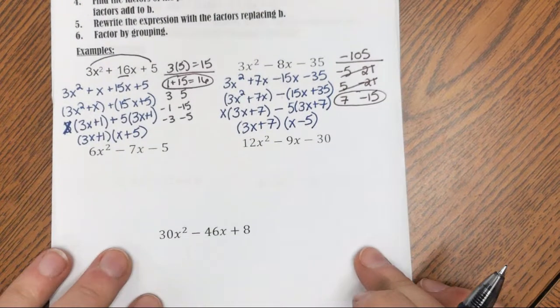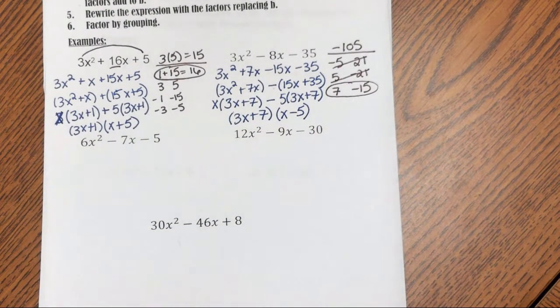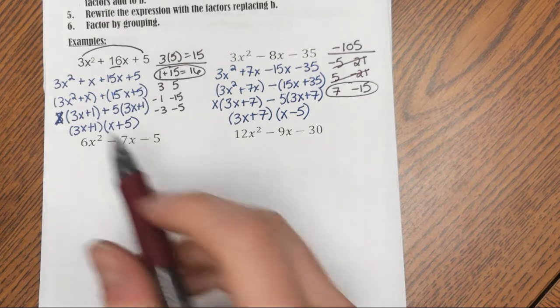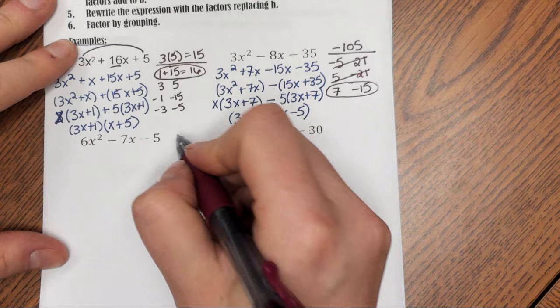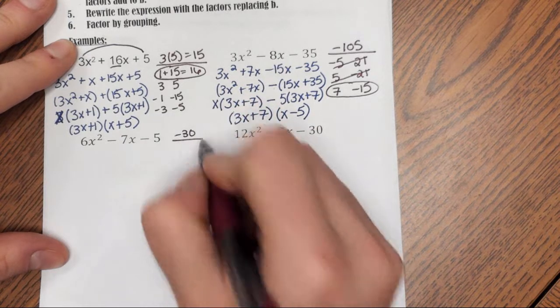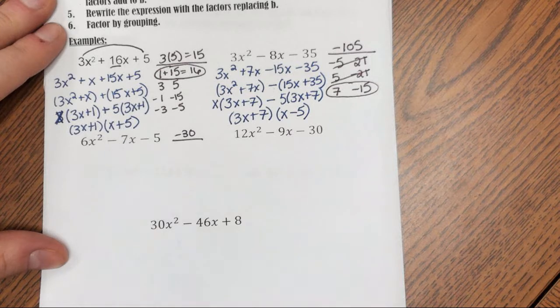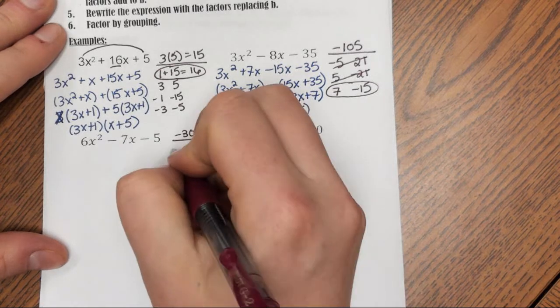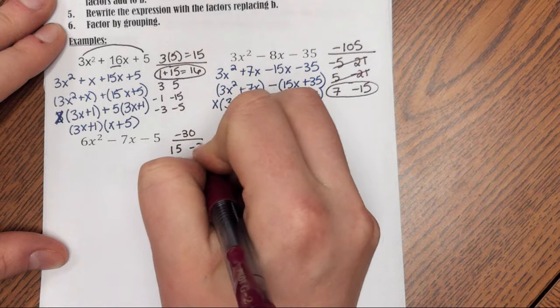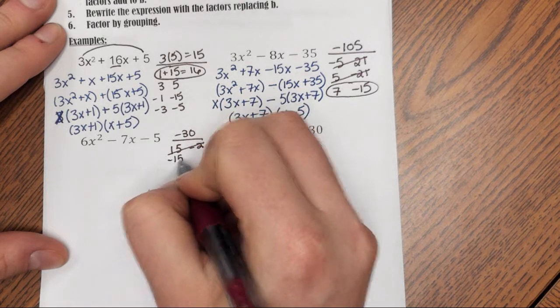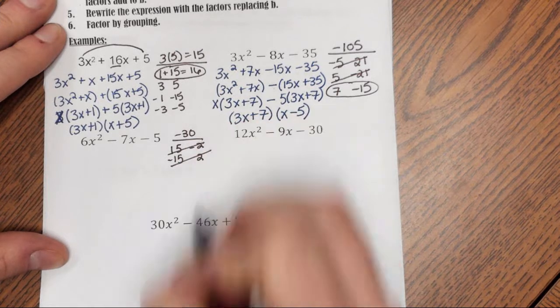Example 3, 6x squared minus 7x minus 5. So I'm going to multiply 6 and minus 5, and I get negative 30. So I need my factors of negative 30 that add up to be negative 7. So factors of negative 30 are going to be 15 and negative 2. Those don't work. Negative 15 and 2. Those don't work.